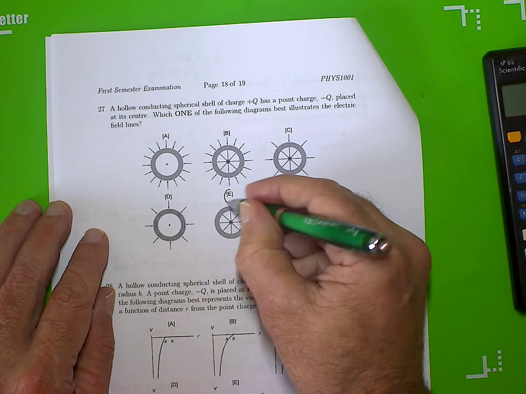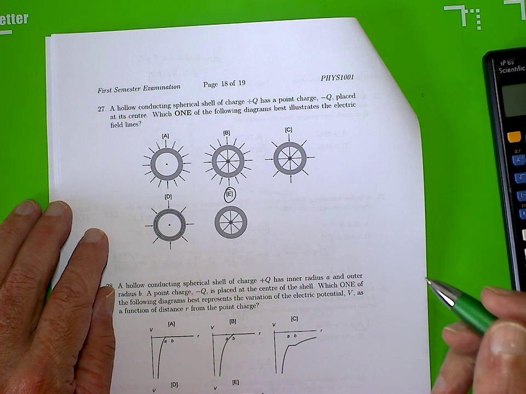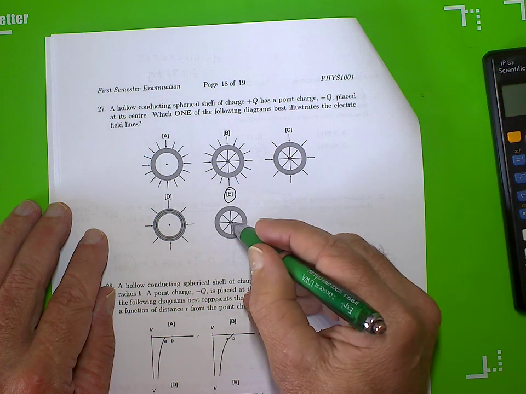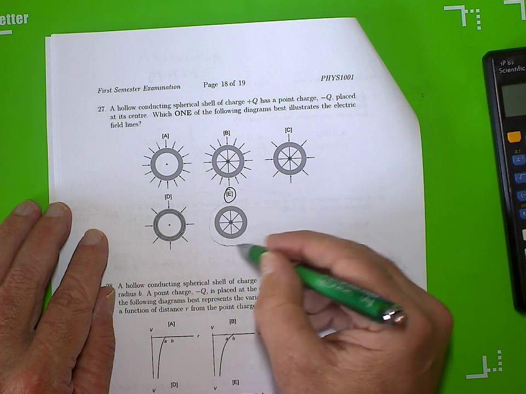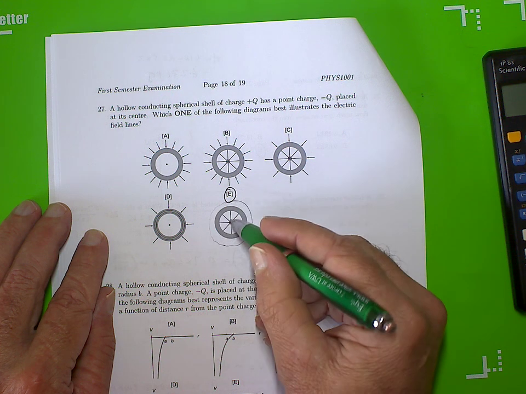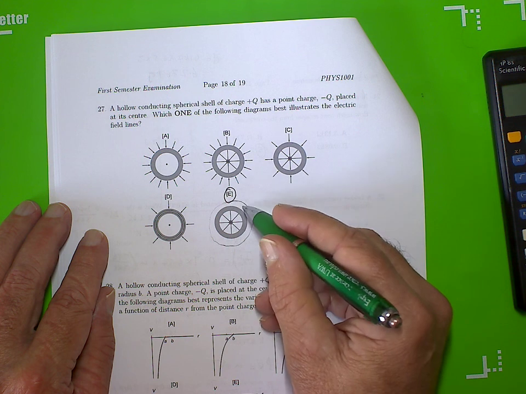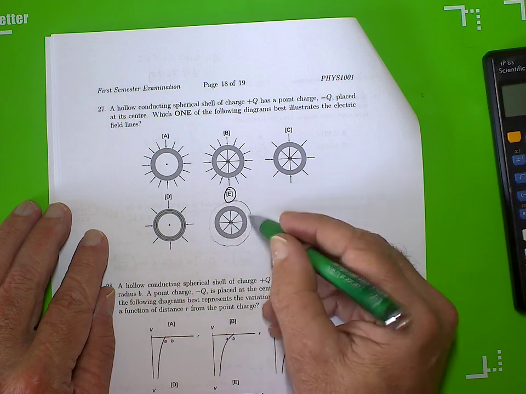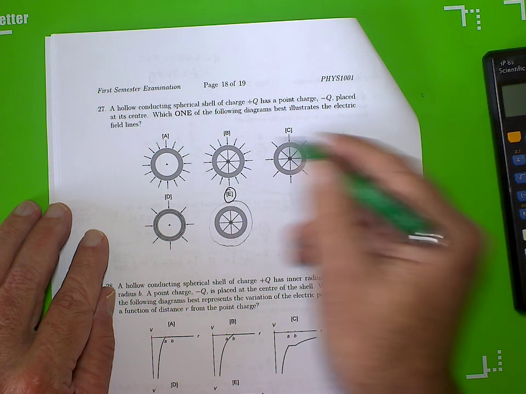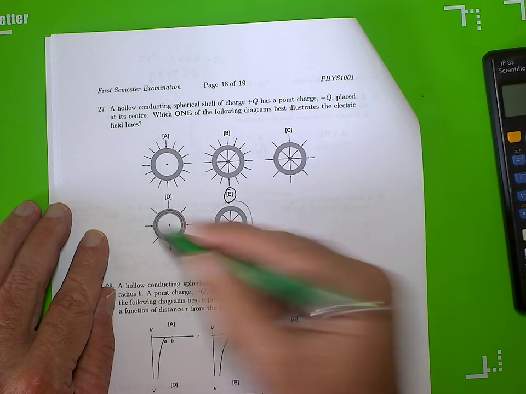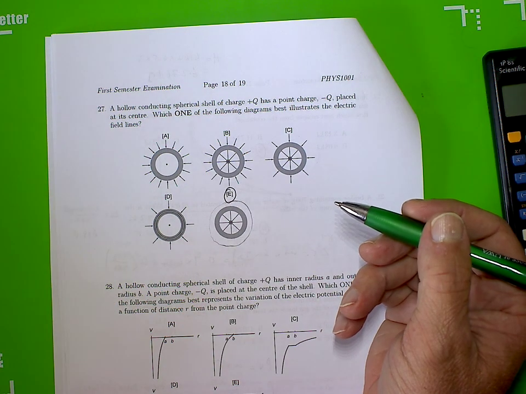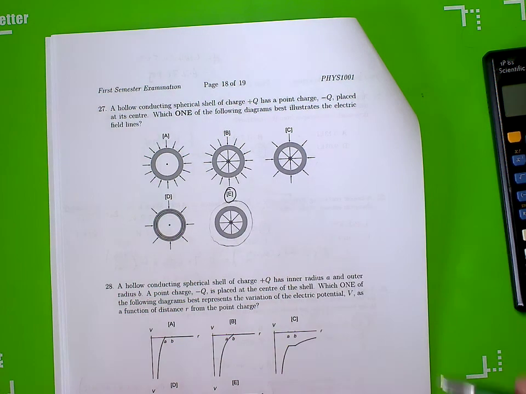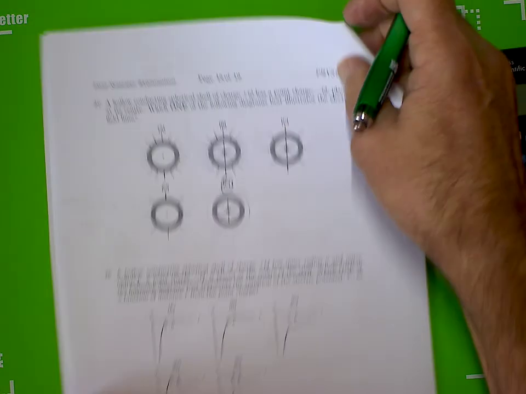It's E. Why is it E? You have minus Q in the middle and plus Q in the shell. So if I draw any Gaussian surface outside there, the total charge inside is 0. So there are no flux lines crossing this shell, so there is no electric field. Every single one of these other ones has got some electric field outside, but there's 0 charge, so there can't be any. Okay, easy as pie.